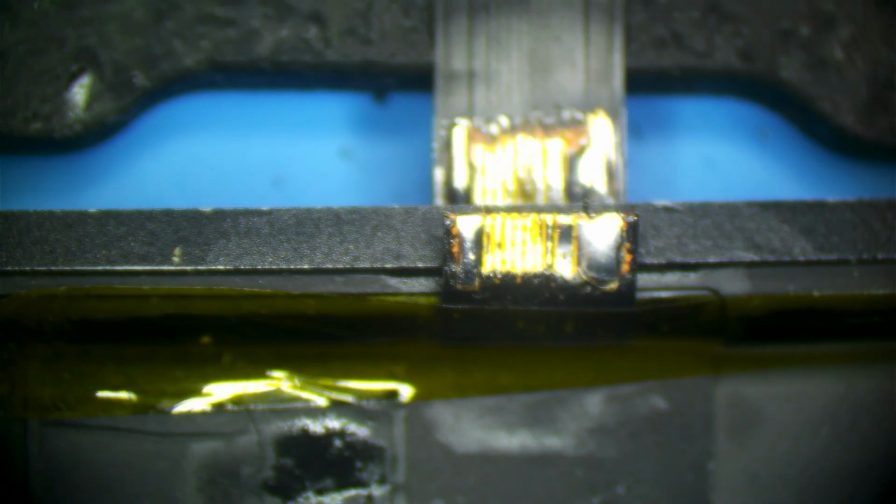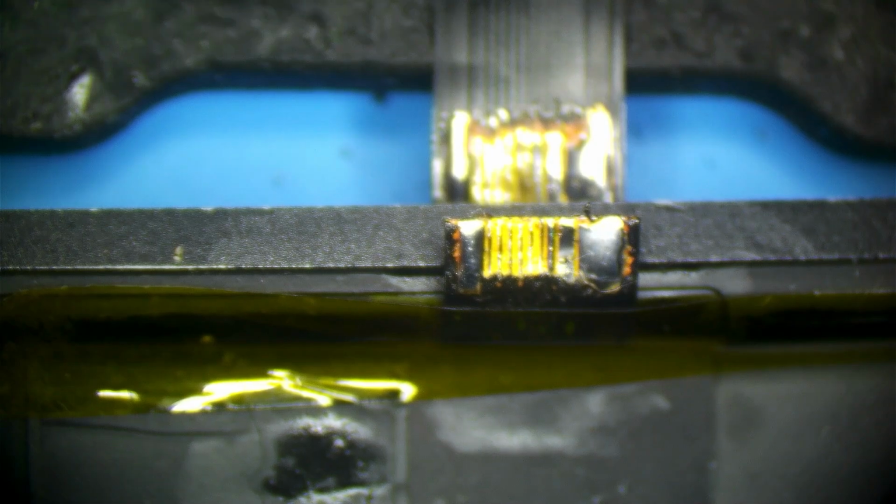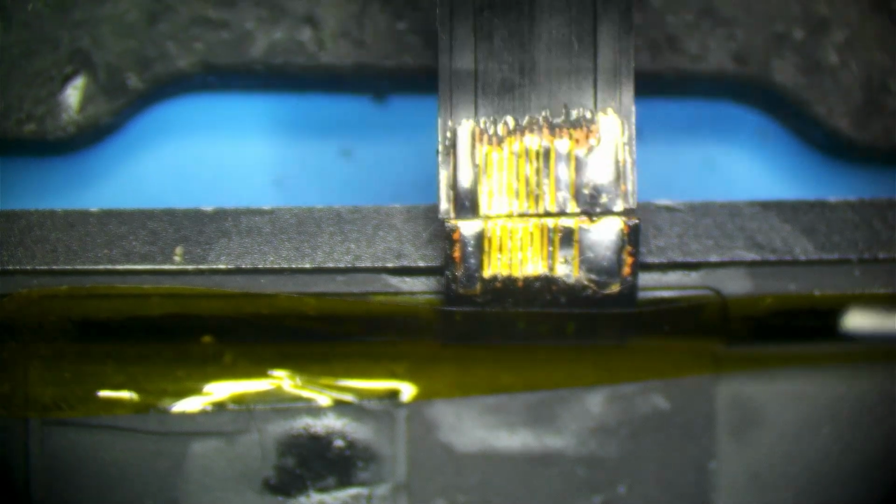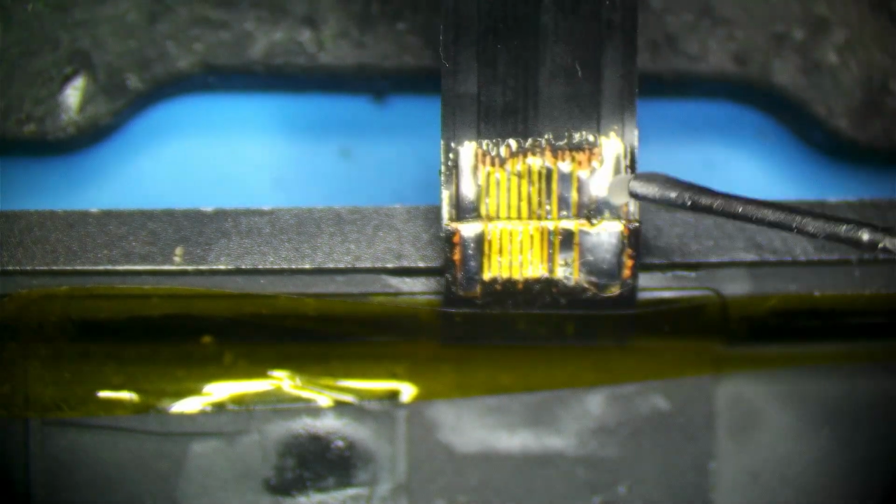Now, this is probably the tricky part. We have to tack this down, and we don't want to burn ourselves or anything like that. So this is going to be the hard part. Once we get the cable tacked down, we're good to go. It's going to be easy. So I'm going to grab this. Again, some overlap here.